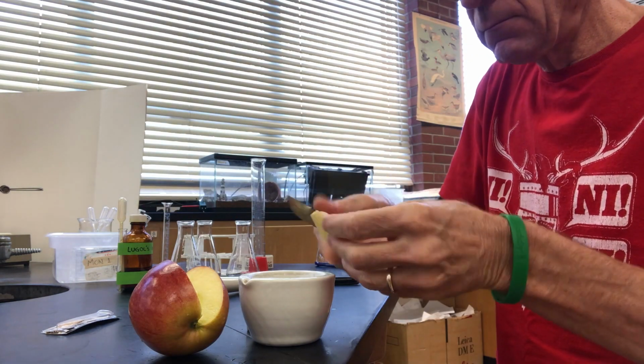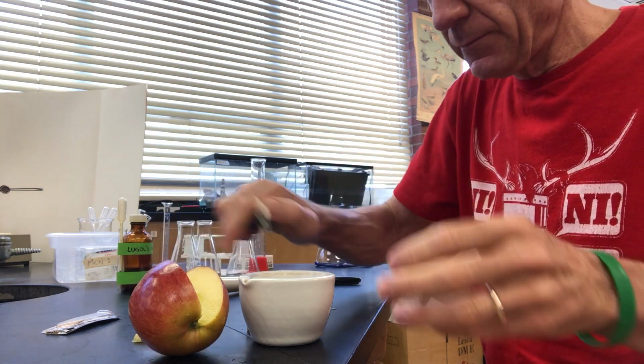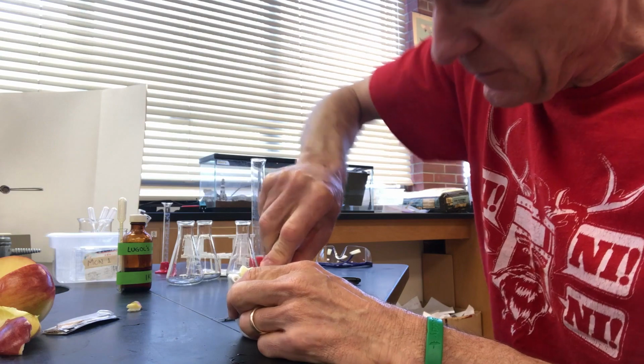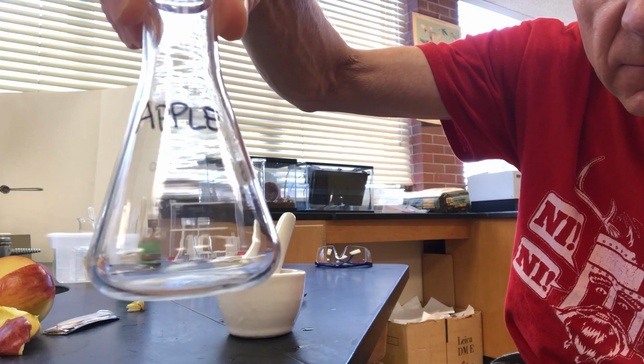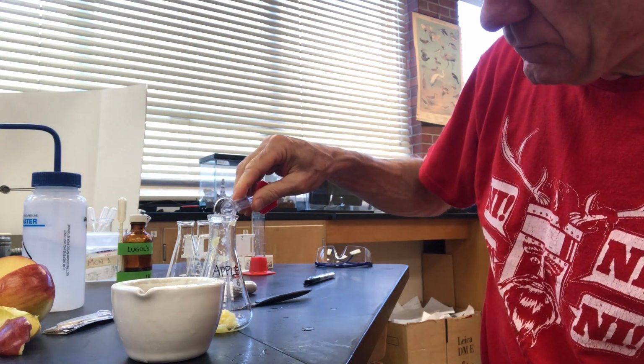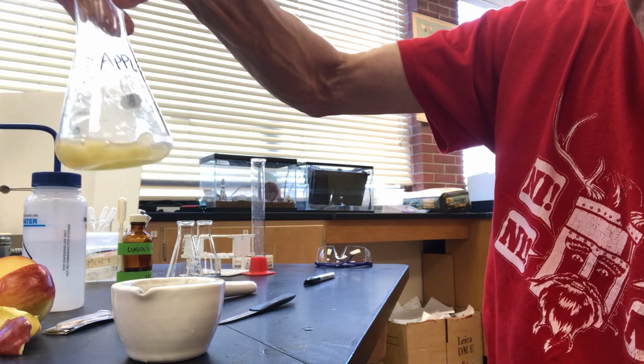Start by cutting a small piece and cutting that into smaller pieces and putting them into the mortar. With the pestle, grind the apple until it's a pulpy mush. Then label an Erlenmeyer flask and add the mashed apple. To that, add 10 milliliters of water and swirl to mix.